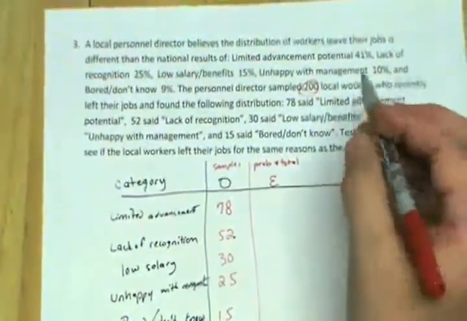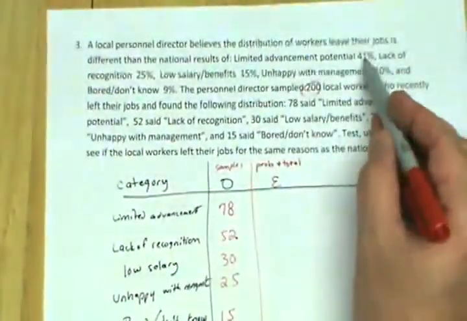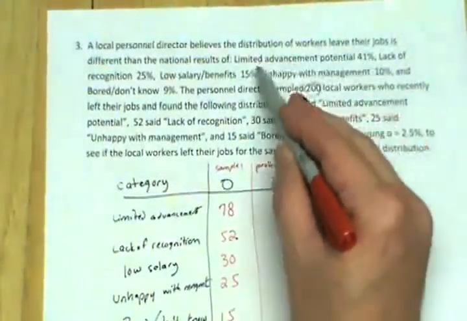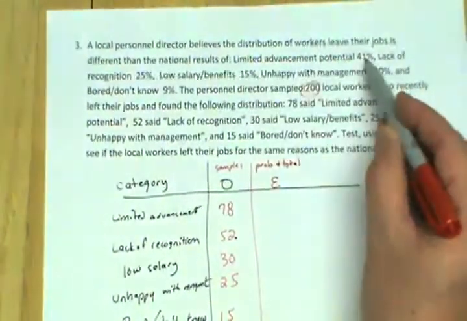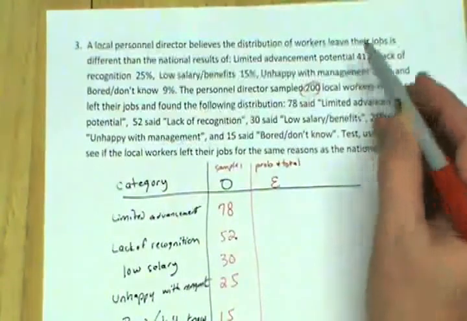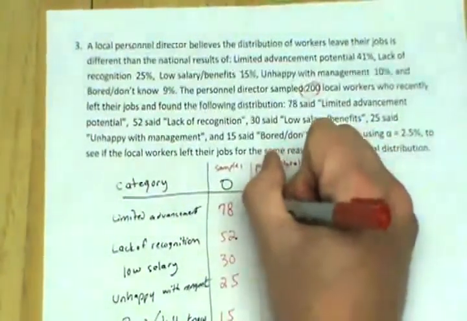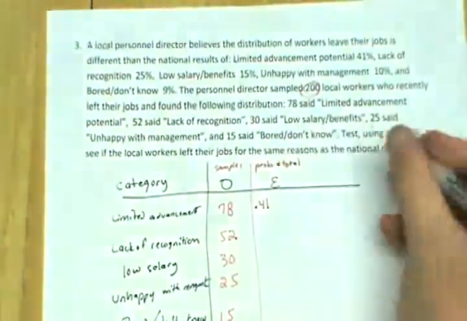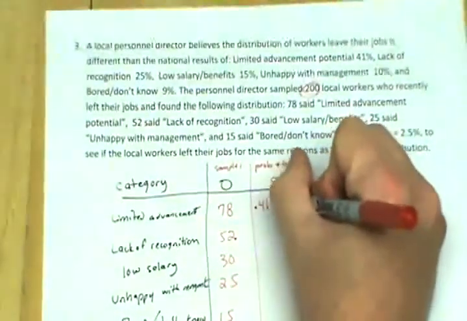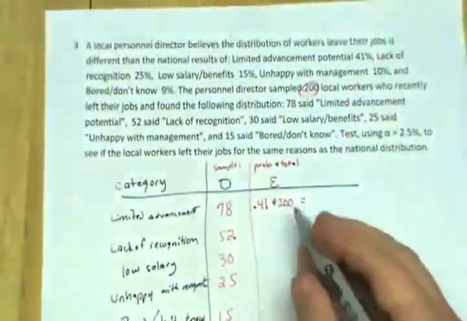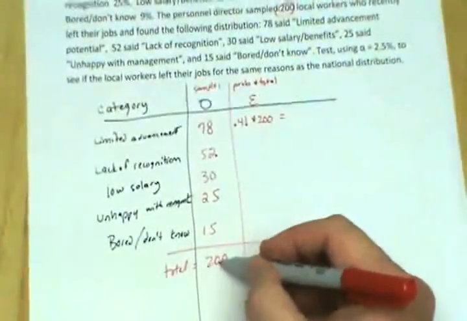So here's what we're going to go through. All right, 41% of people said limited advancement. Well, that would be 41% of our total. In this case, that's 200. 41% as a decimal would be 0.41. And we're going to multiply that by the total of people that we sampled. So 41% of 200.